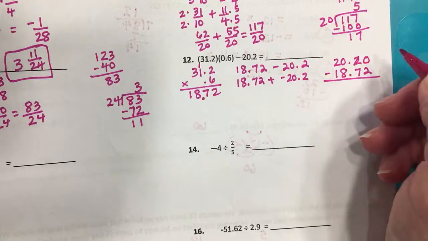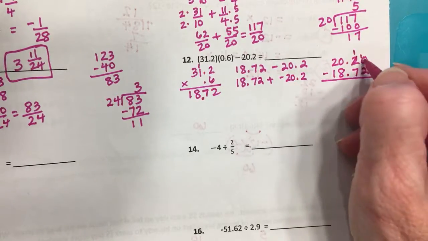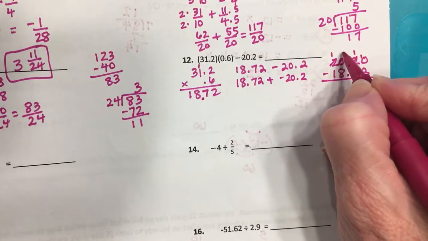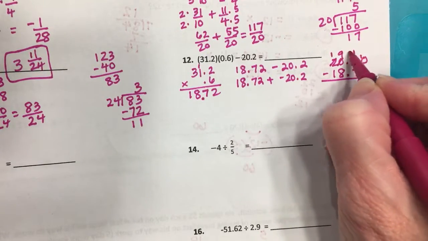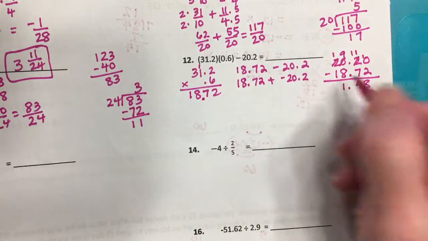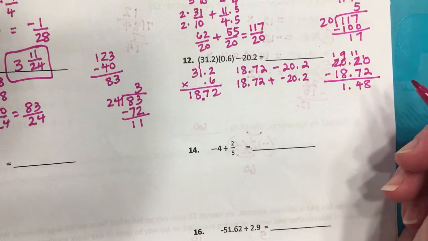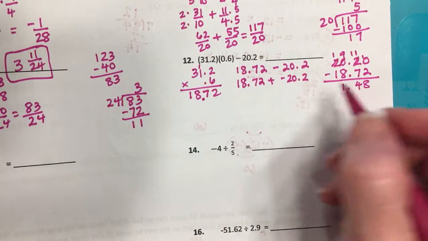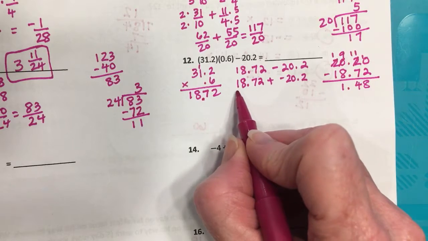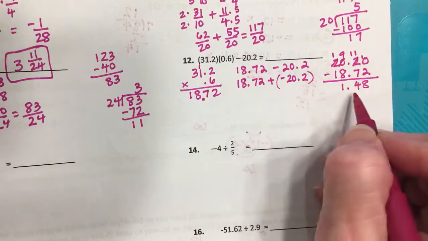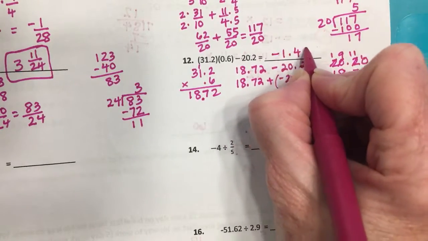I need to borrow from the 2, so that makes that a 1. This is 10. 10 minus 2 is 8. And then again, I'm going to need to borrow from the 2. That makes this a 9, and this a 1. All right, so 11 minus 7 is 4, 9 minus 8 is 1, and then 1 minus 1 is 0. I need to decide on my sign. All right, so I had 18.72 and I had a negative 20.2. There are more negatives than positives, so this is going to be a negative 1.48.